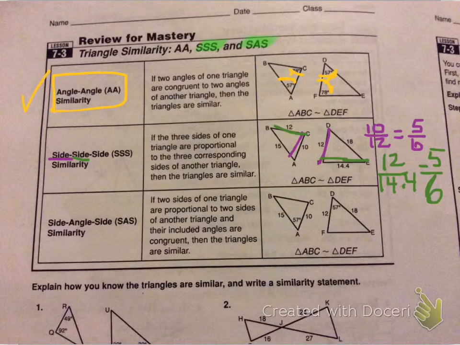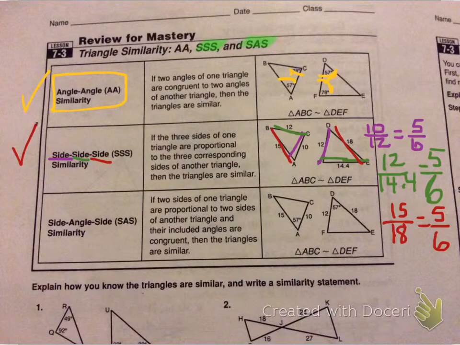And then you can't just assume the third side is similar. It doesn't work like that with side, side, side. So you actually have to do it. So this third side is 15 and 18. If I divide 15 over 18, if you reduce each of those by 3, you still get 5/6. So all sides are the same proportion, which means that side, side, side similarity proves that these two triangles are in fact similar. Put that similarity sign in between them if you want.